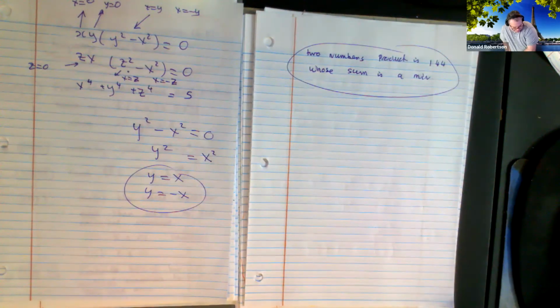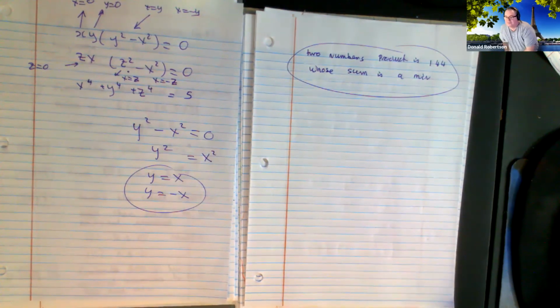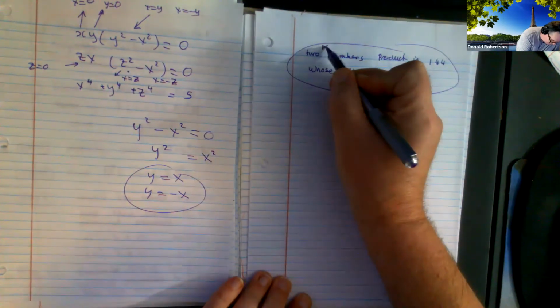Does anybody here have any ideas what that answer might be? Would it be 0 and 144? Well, 0 times 144 gives you 0, so it doesn't work. But it would have been if it was allowed. Oh, would it be negative 12 and 12? -12 and -12. Well, it must be positive numbers, so it's going to be 12 and 12. If you allowed negative numbers, what you just said, Sally, would be correct. So I should have said 2 positive numbers.